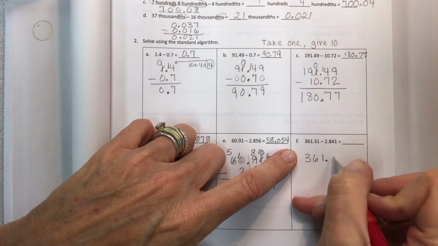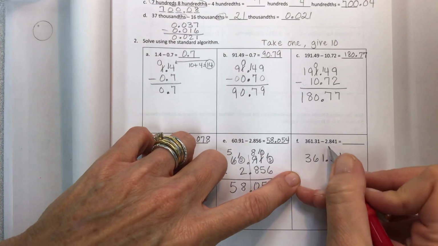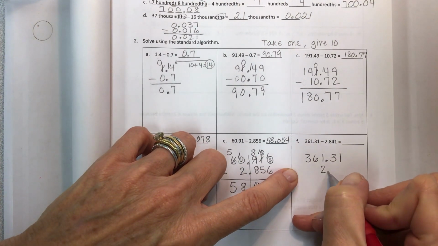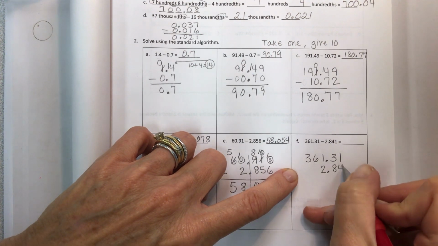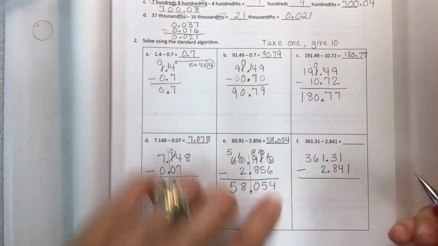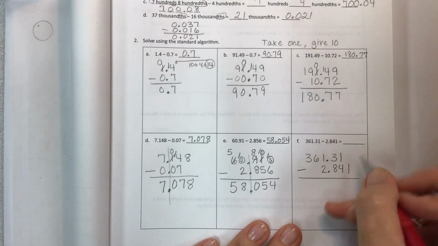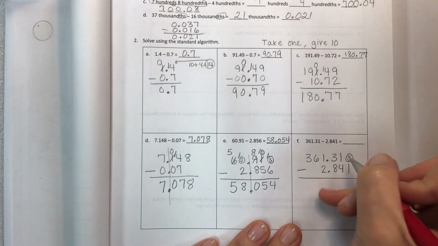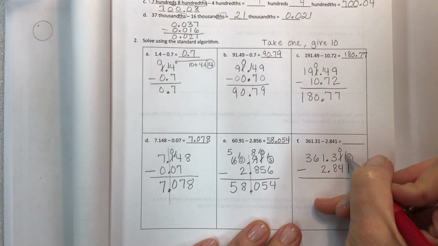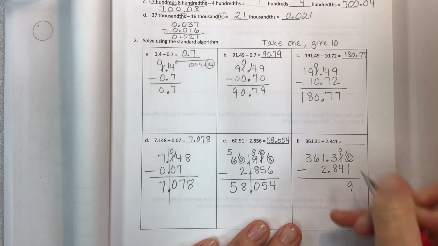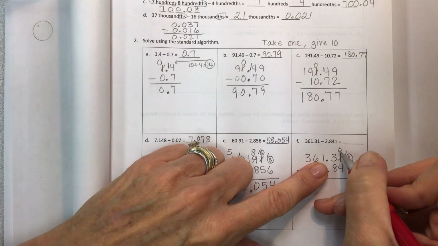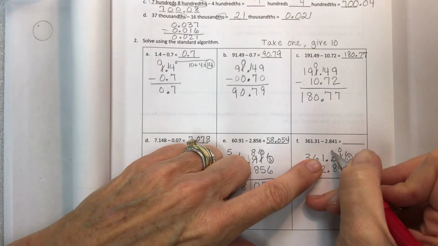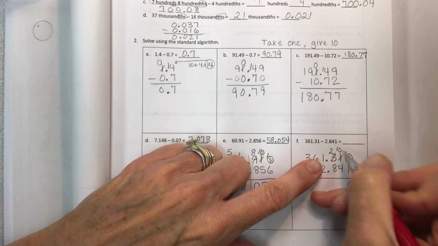3, 61 and 31 hundredths minus 2.841. Subtract. Oh, what? I don't have anything here. That's okay. Go next door. Take 1, give 10. 10 minus 1 is 9. Move on. 0 minus 4, can't do it. That's okay. Take 1, give 10.